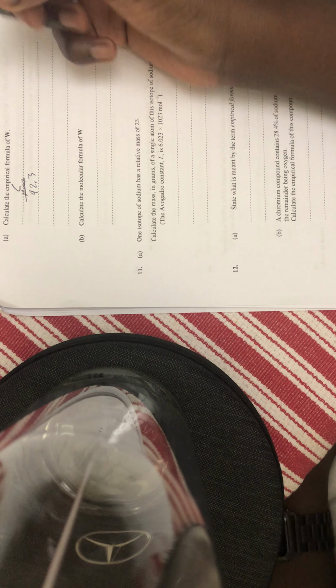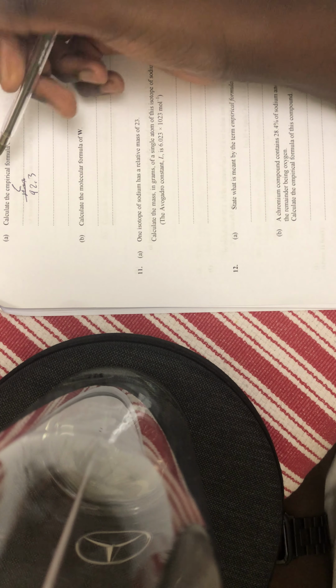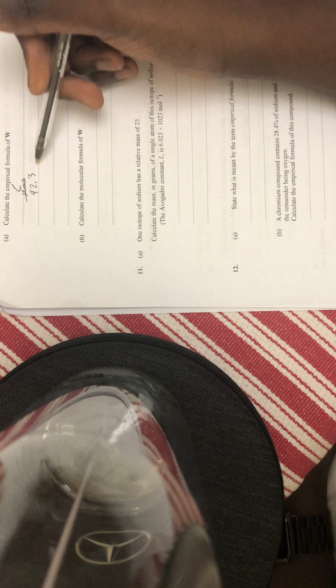So here you can just say your carbon is equal to 92.3%, but you can have it as out of 100 grams because it's a percentage, so it's out of 100. So you can say this as over 100 grams, also out of 100 grams, and that's out of carbon.